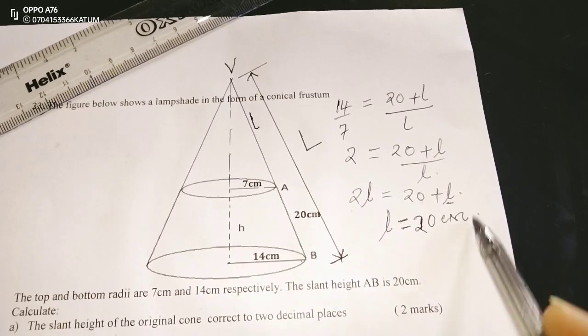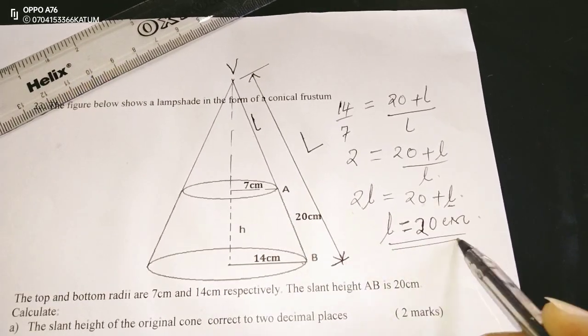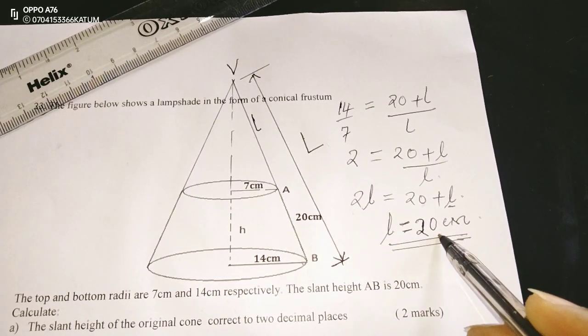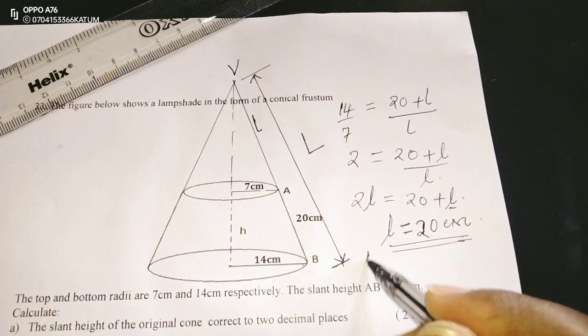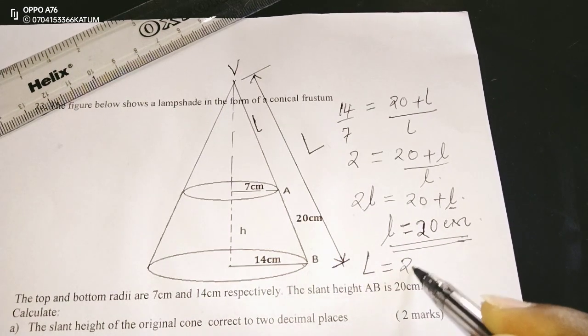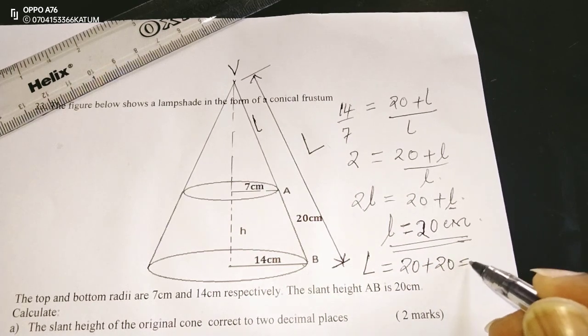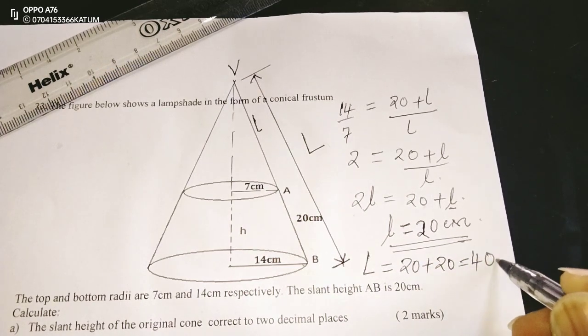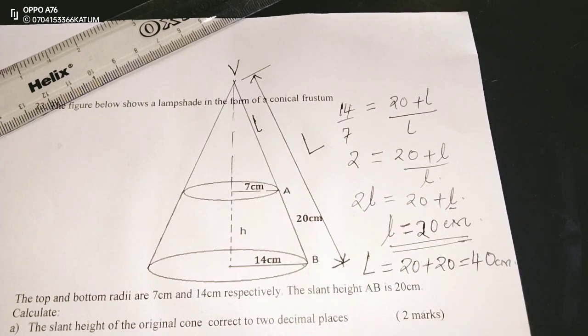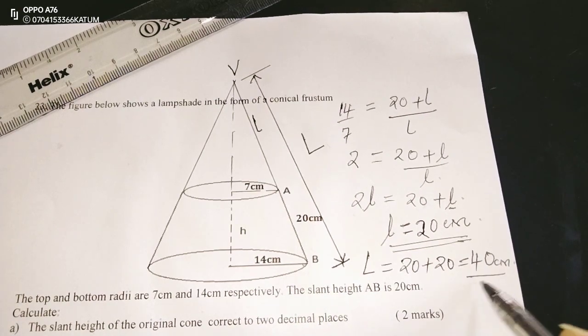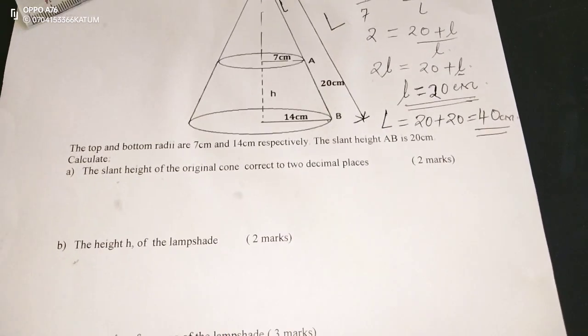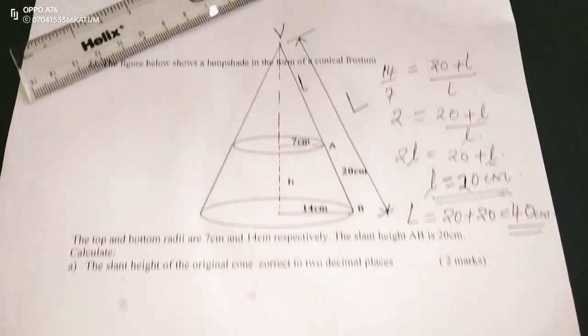Therefore, the cone which was cut away had a slanting height of 20, which means capital L is 20 plus the 20 which was cut, giving exactly 40 centimeters. The next is the height of the lampshade, height H.